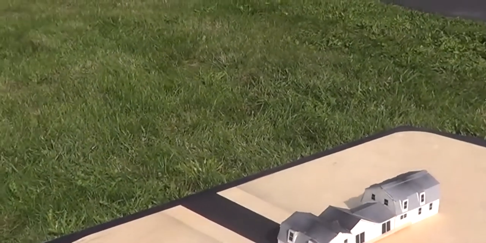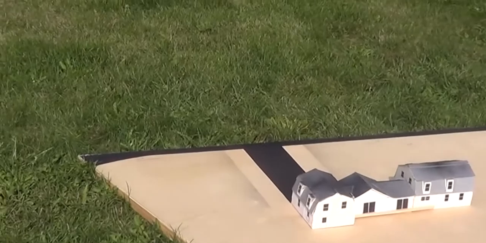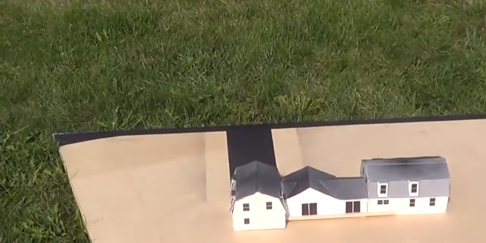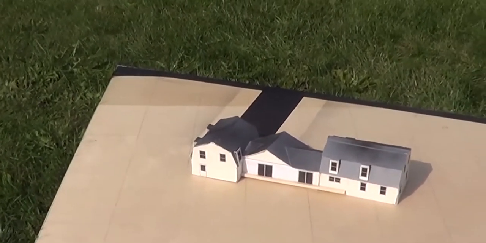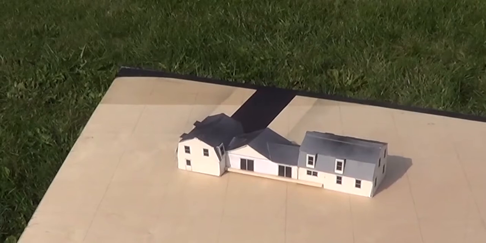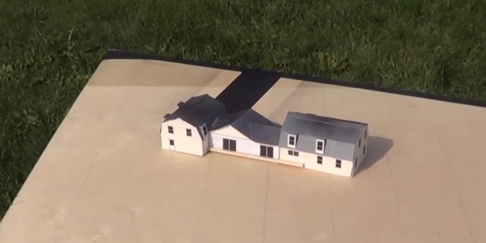I'm going to try to back up here a little bit so that I don't get my shadow into the frame here, although I probably will at some point. But you can see how the back of the house is framed in sunlight almost all of the time, and quite a lot during all months of the year.